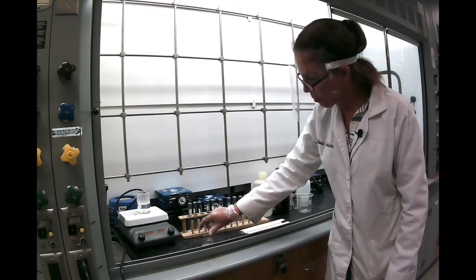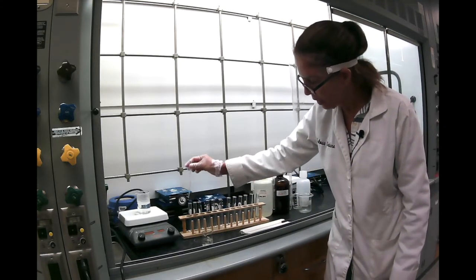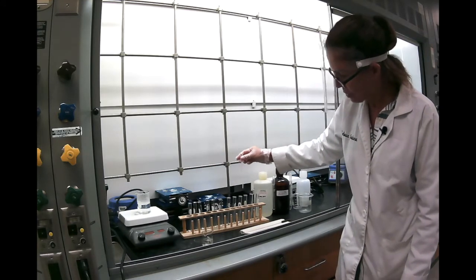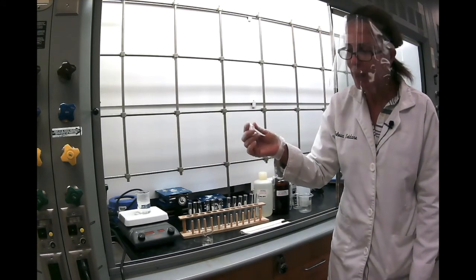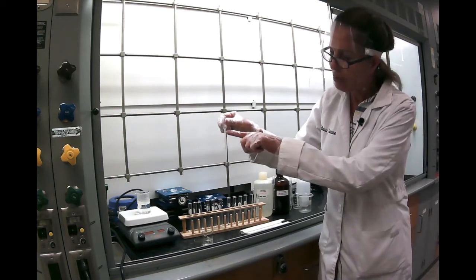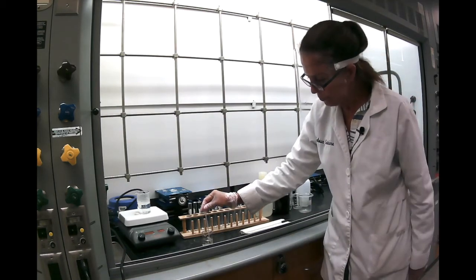My first solvent is going to be water. In the first sample of each substance, I'm going to put 1 milliliter of water, and 1 milliliter is about a pipette full.